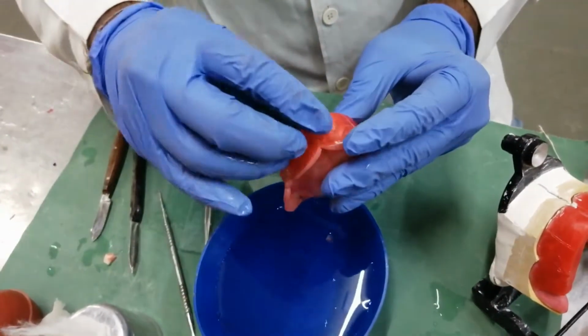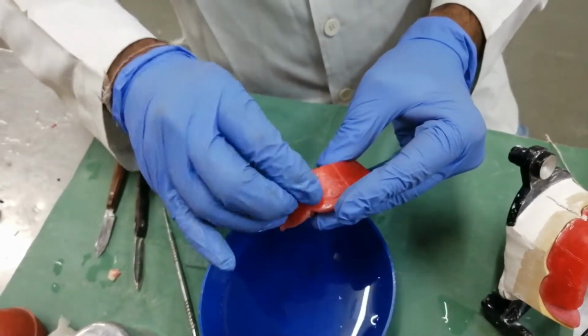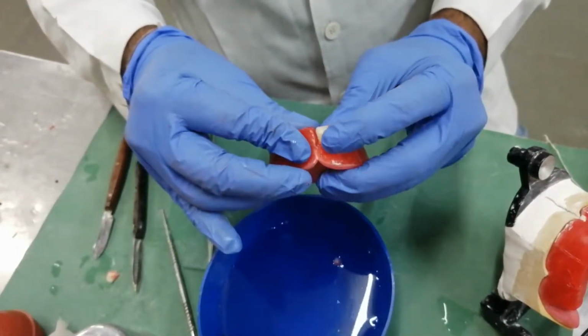Now you have to place the central incisor into the prepared socket according to the central incisor's inclinations.